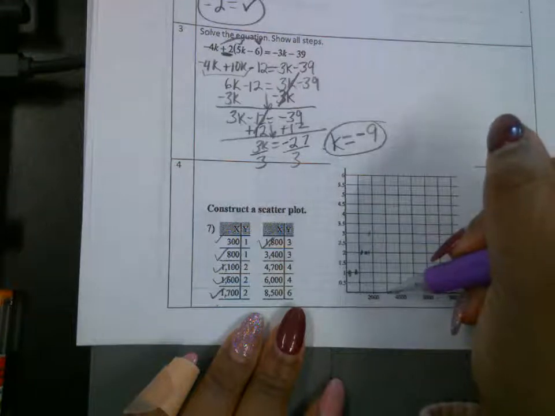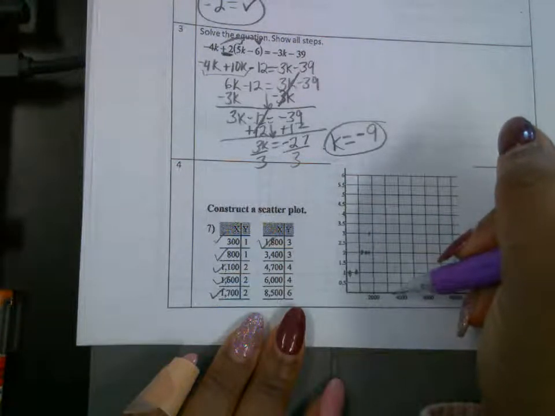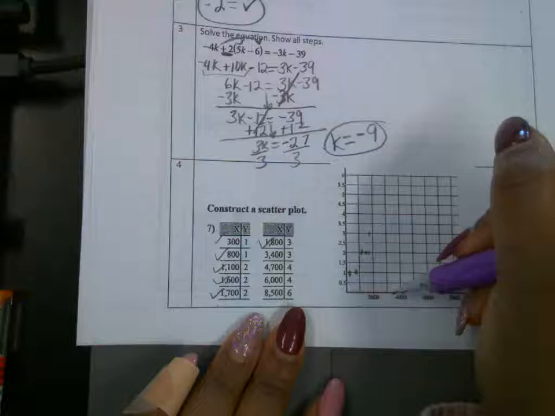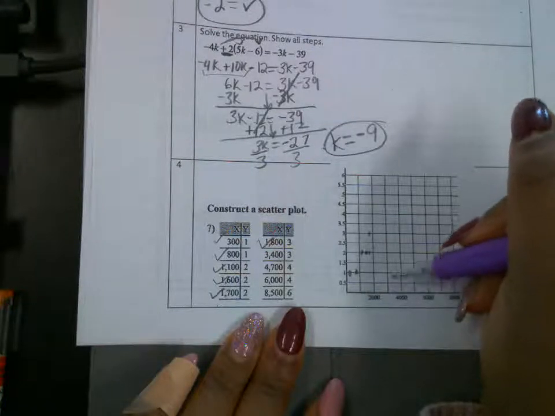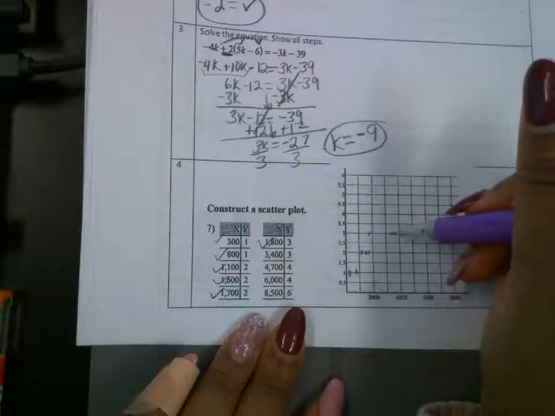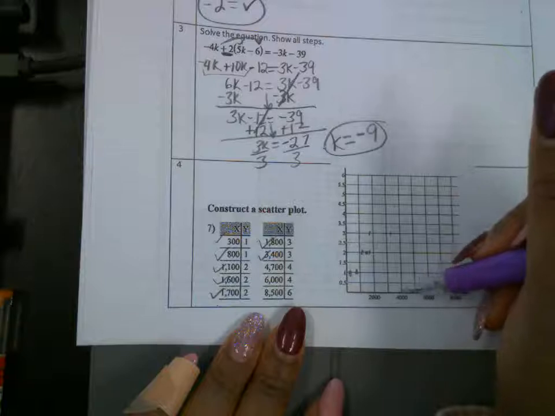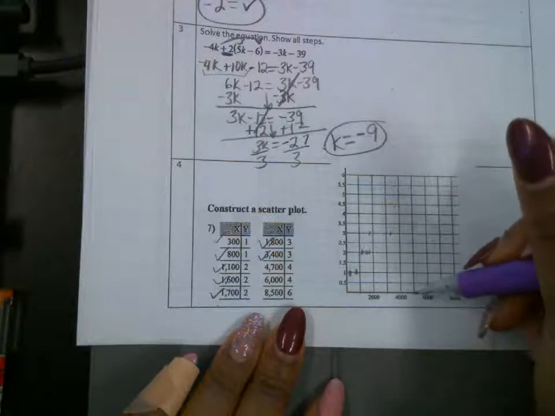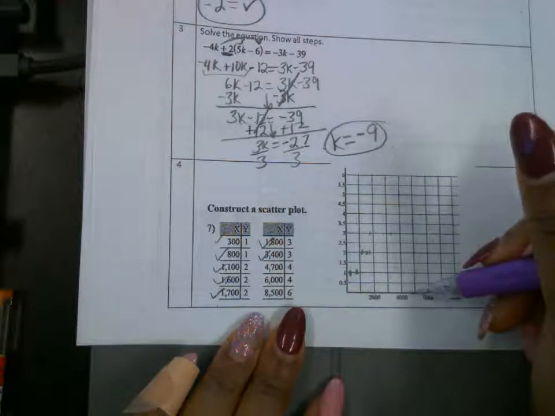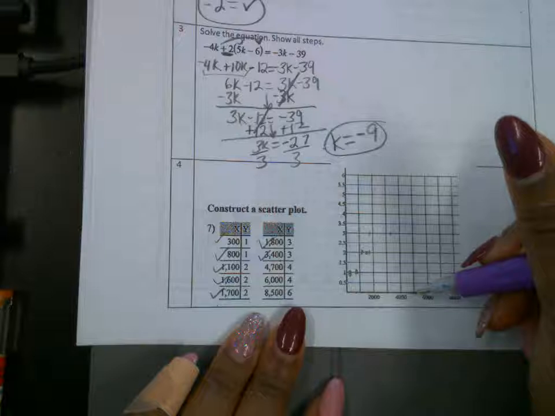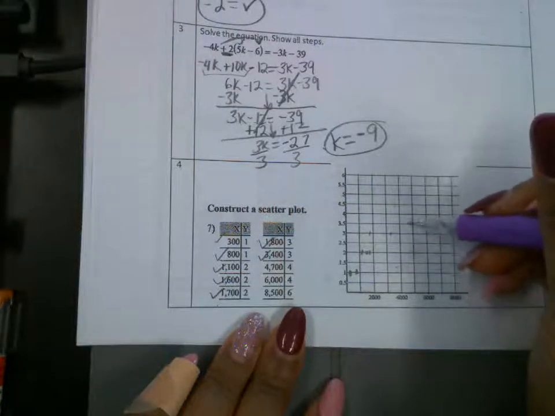This is 3,000. 34 is right before 3,500 and up 3. 4,700. This is 5,000 here, a little bit under it is 4,700, and go up to 4.